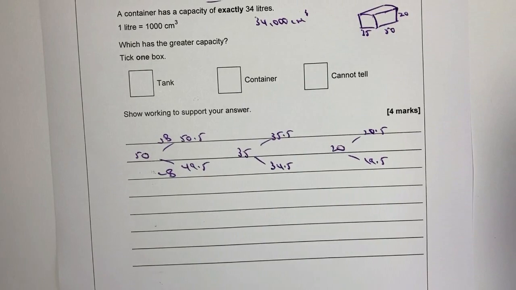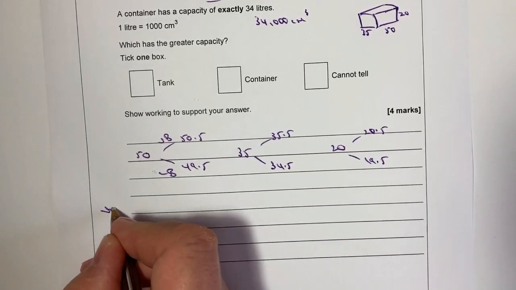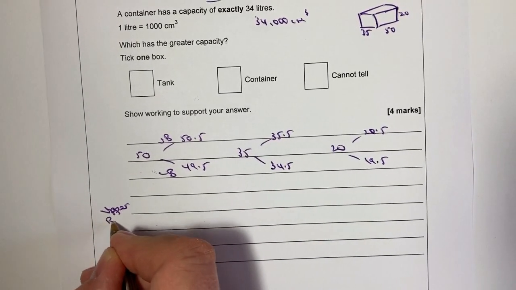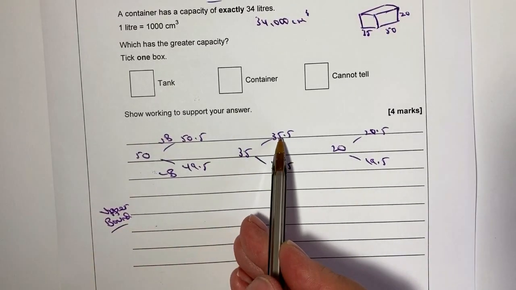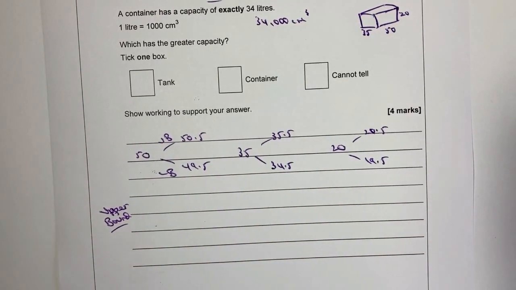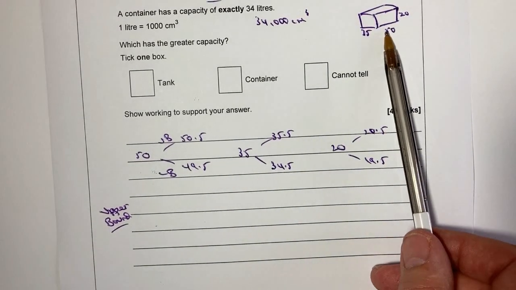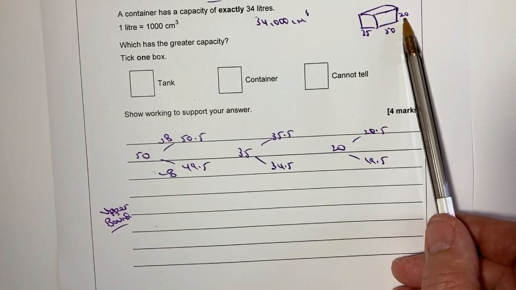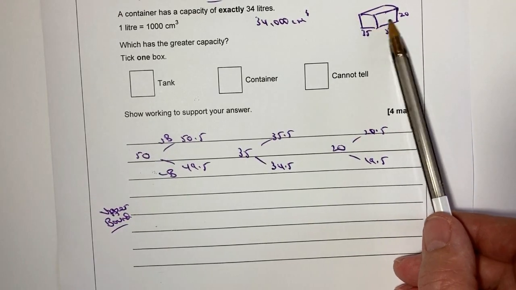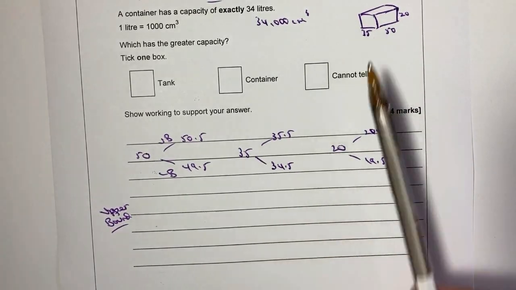The upper bound of the tank is going to be this multiplied by this multiplied by this. It's the area of 50.5 multiplied by 20.5, multiplied by the depth of 35.